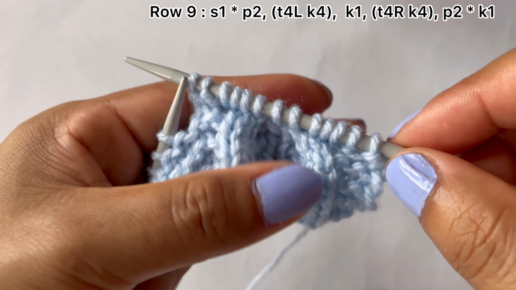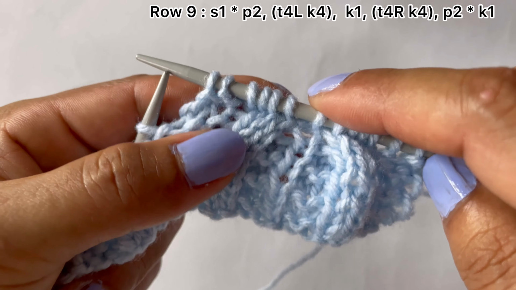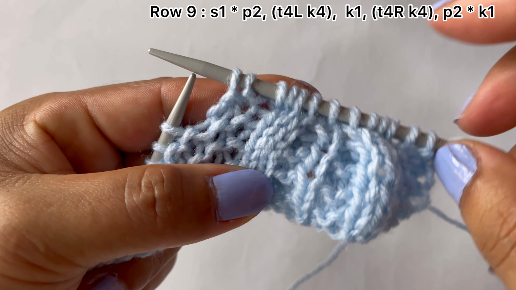That's the repeat from here to here. Purl 2, twist 4 to the left way, knit 1, twist 4 to the right way, and then purl 2. Repeat that again.